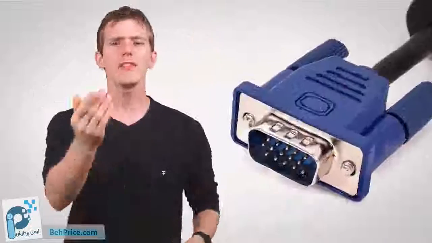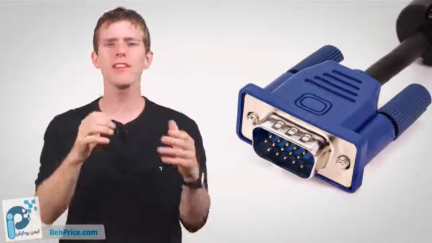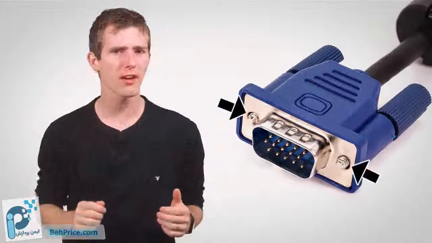Let's start with good old-fashioned VGA or D-sub. It's usually got a blue plug on the cable and stays in place with screws on either side of the housing around the contact pins. The advantage of VGA today is that older equipment you encounter, like a presentation projector, is pretty much guaranteed to work with it, but that's about it.